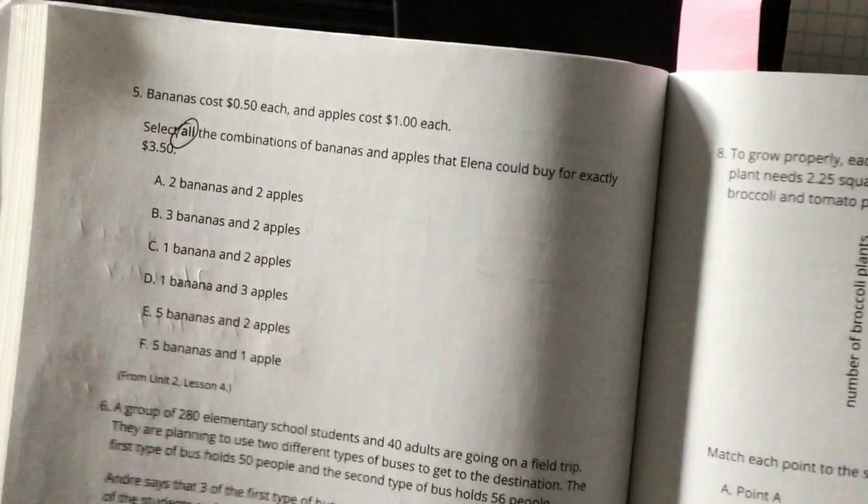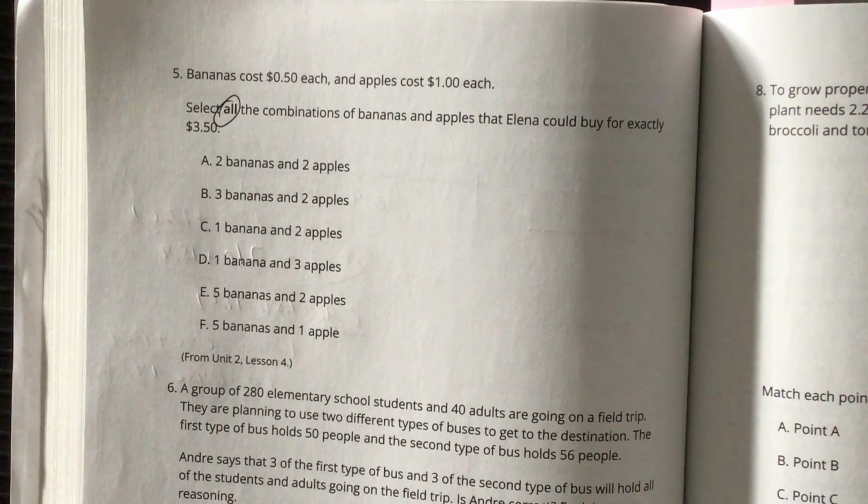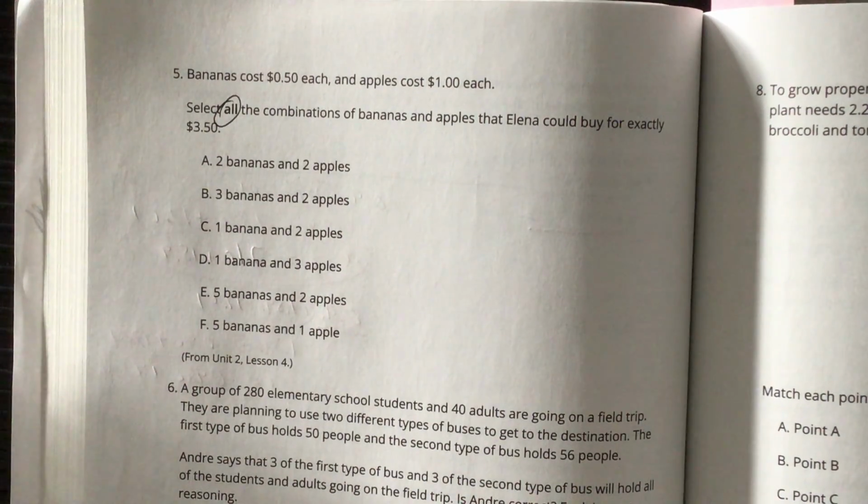Miles per hour. You just got your driver's license, didn't you? Yikes. Yeah. No? April. Oh, good.